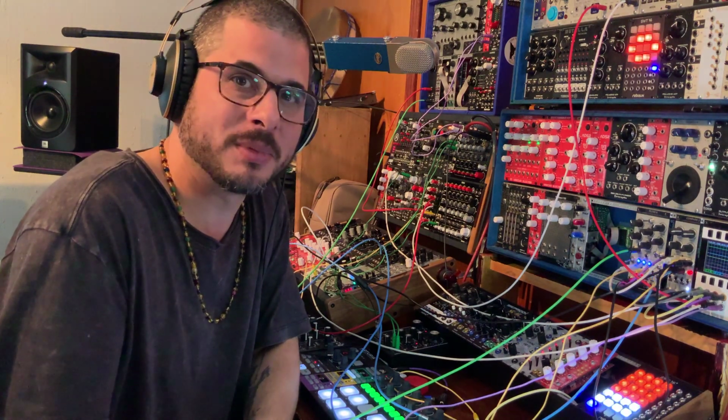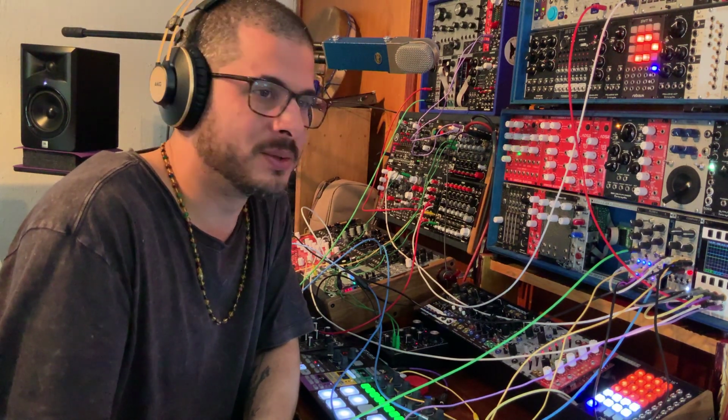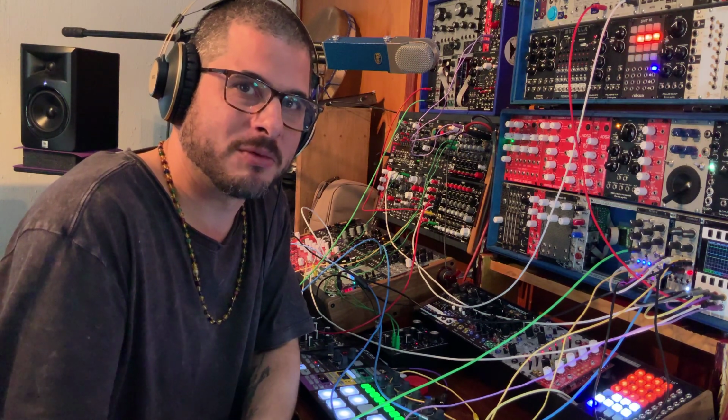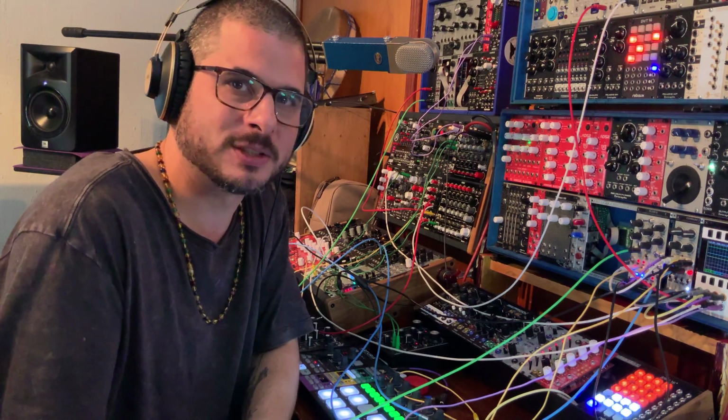This is a pretty unbelievable module, simple in concept, but very potent in possibilities.